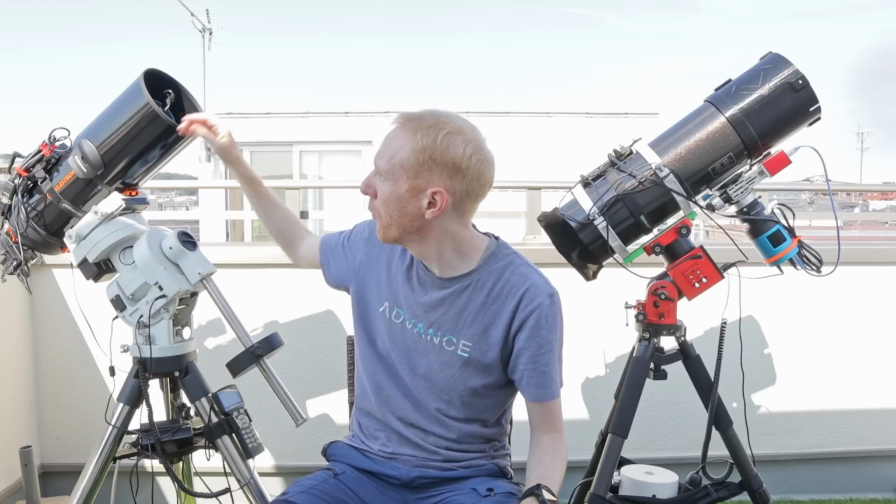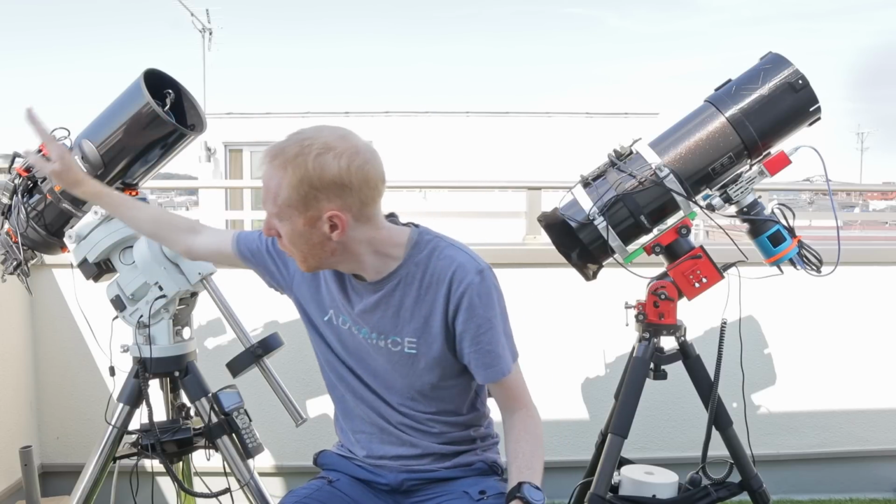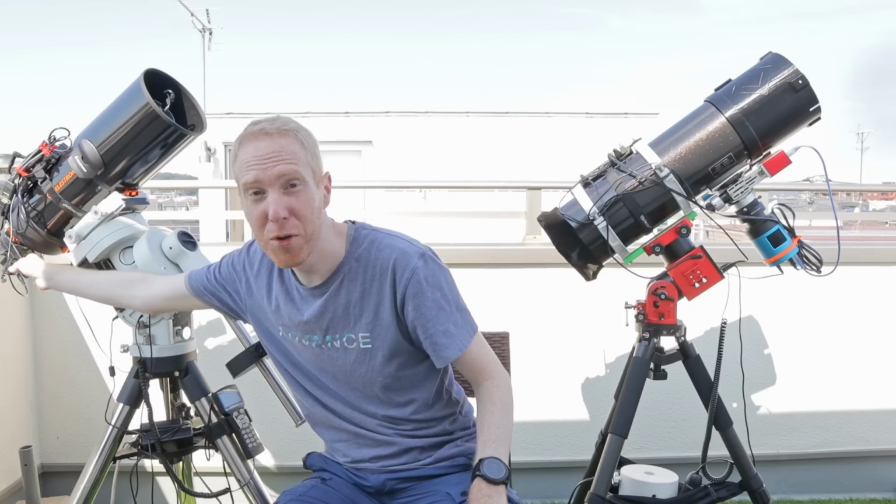And if you want to change from Hyperstar at the front to a focal reducer at the back, you don't need to change the electronic focuser there. It can stay in place and it will just work as well. So that's really good to know.